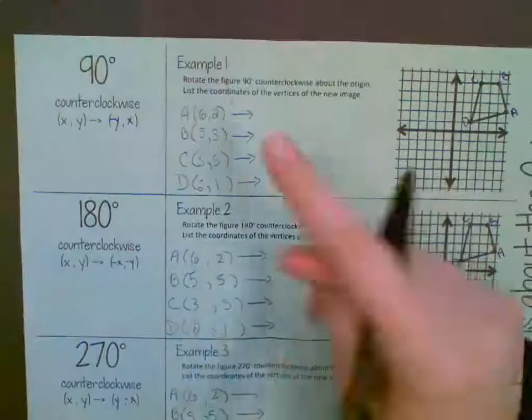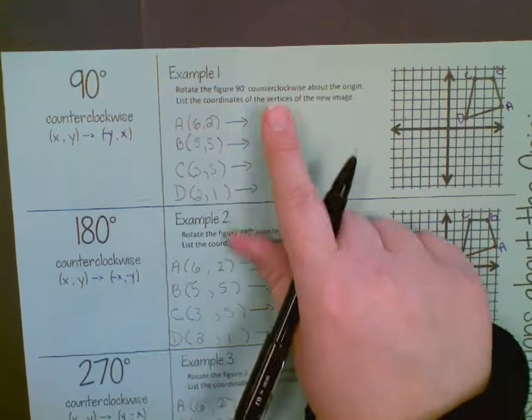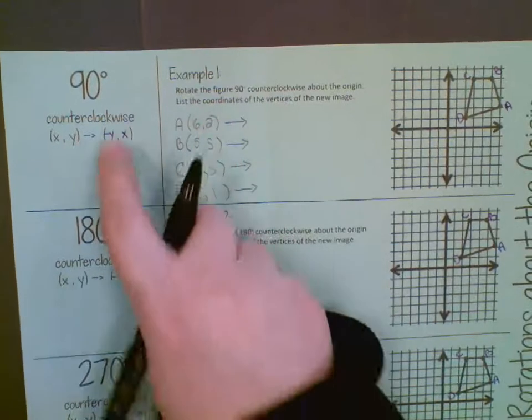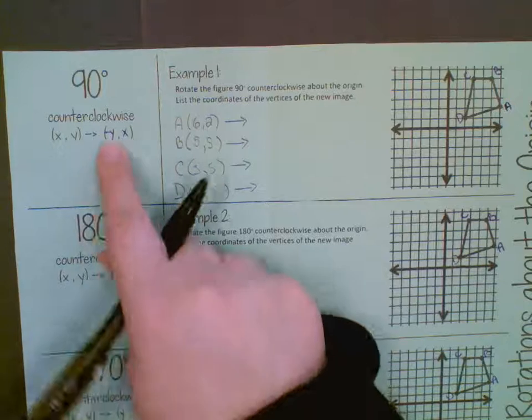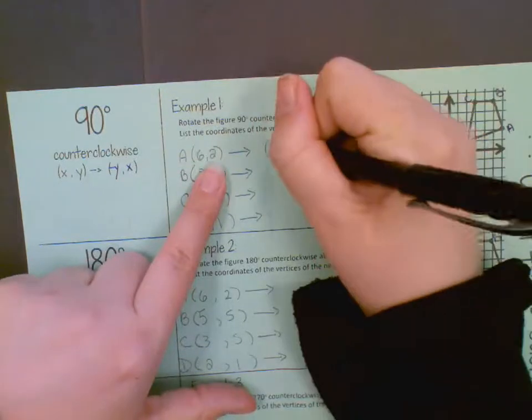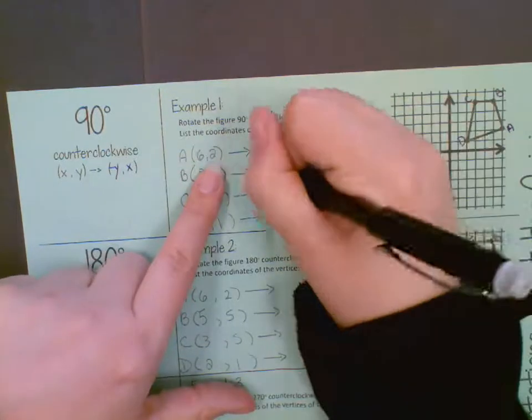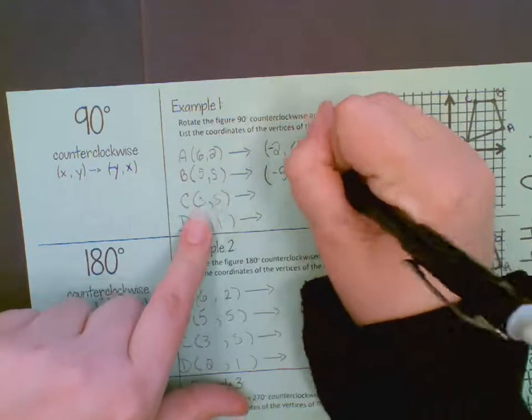Okay, so our first one is we're going to do a 90-degree counterclockwise rotation. So 90 degrees was when you switch them and make the first one, the new x, the old y, negative. So we'll switch them and we make that one become negative.